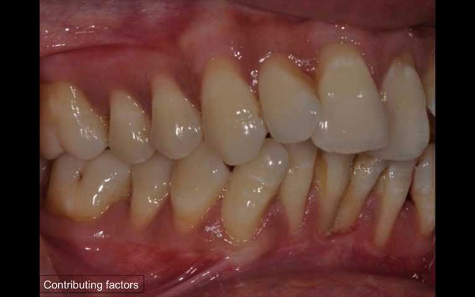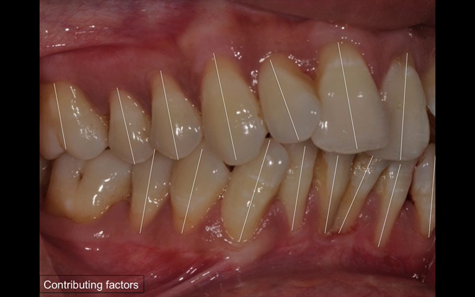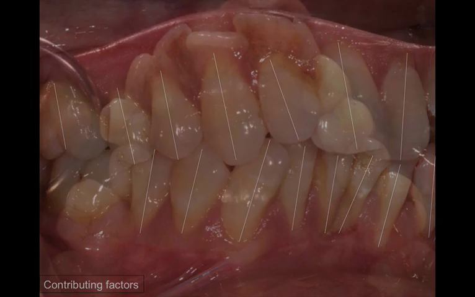I also encourage you to look into the contributing factors, and the obvious is that the teeth are malpositioned and to some extent outside the bony envelope with dehiscences and fenestrations that are also contributing factors. There's also a strong mucosal pull in certain areas with aberrant freni.